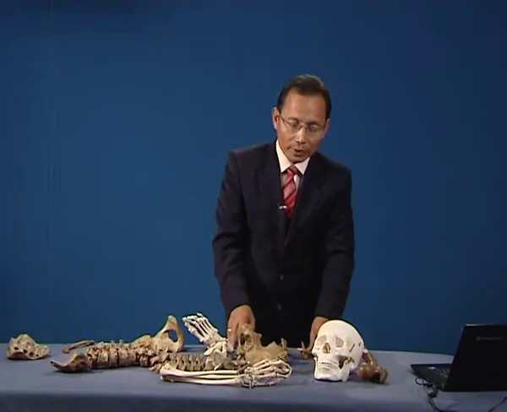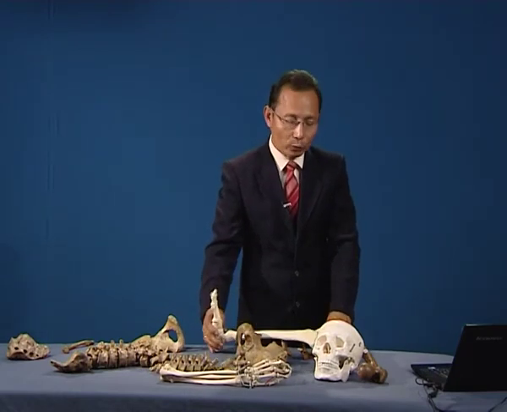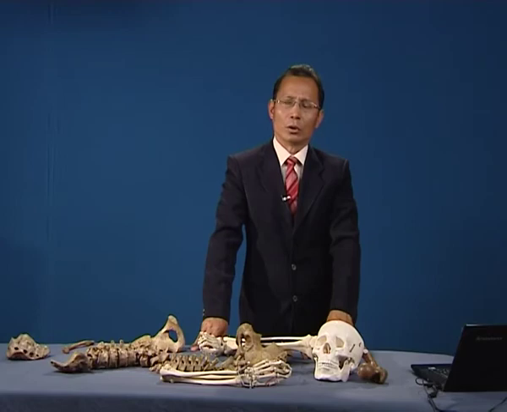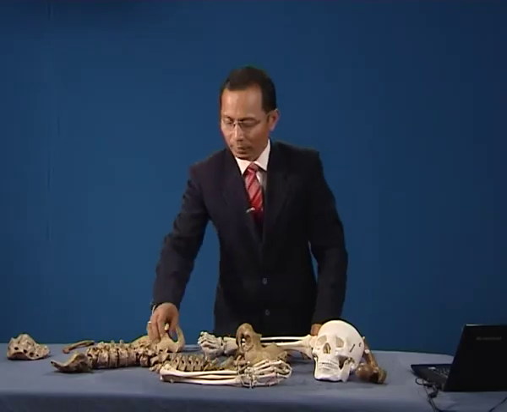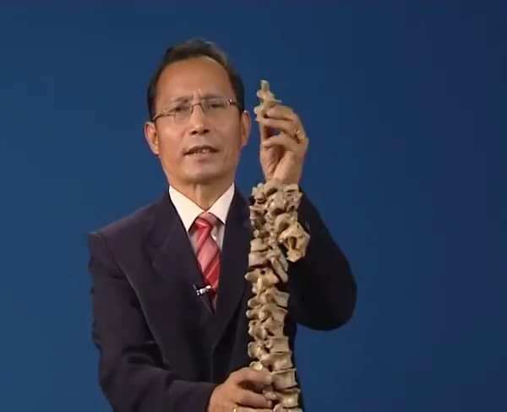Now, let us come to irregular bones, another type of bone. All those bones which are not covered under what I have described, as for example this one. Can we describe it by saying any shape? It has no specific shape.